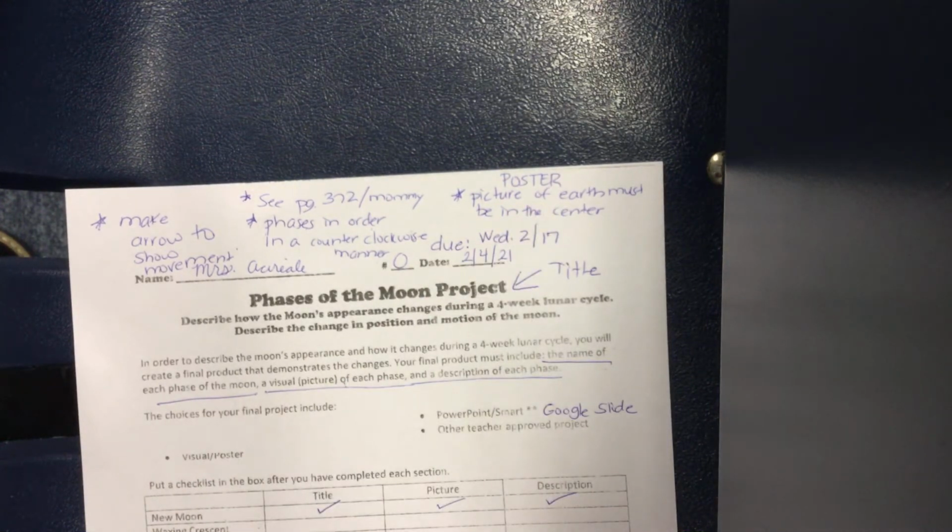But if you decide to do a poster, picture of the Earth in the center, it looks best when you do it on a black poster board. And because it looks like space, you can add some stars to it. You can use white paint pens on it, kind of look nice as well to show the arrows or anything. You can type the words and put them for the name of the phase and the description of the phase.